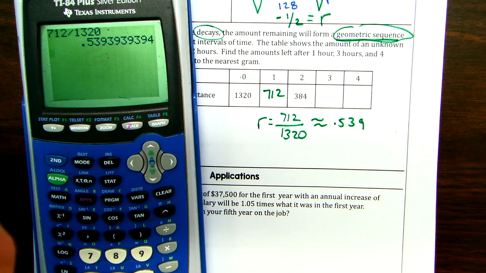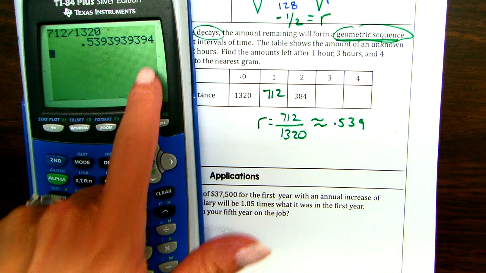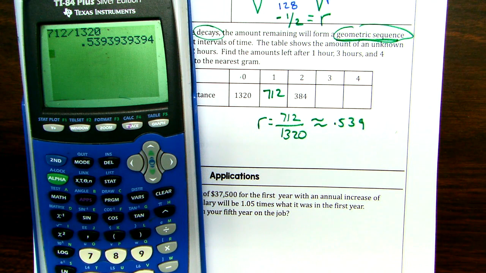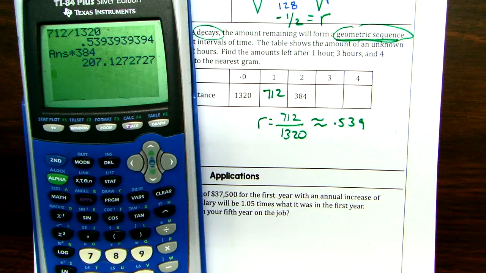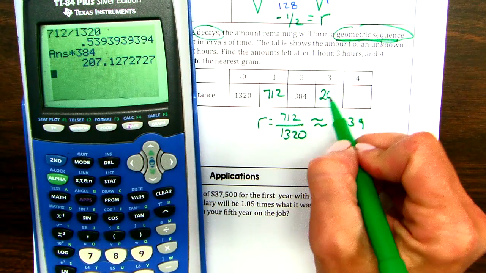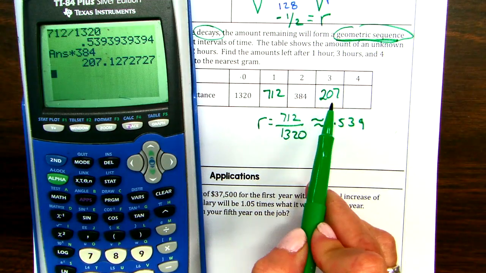It's exact. The brain of your calculator has the whole number. It doesn't stop at 4. It goes on forever. It's irrational. So what we can do is just leave it on our screen and multiply by 384, right? Just to get the next number. And we get 207. Makes sense. It's going down.